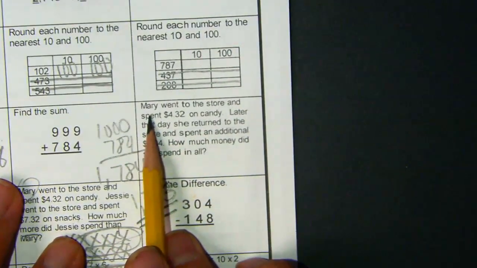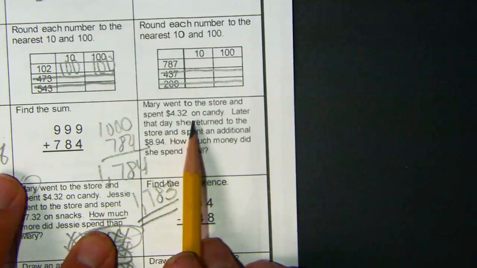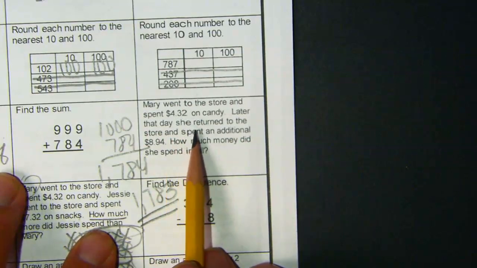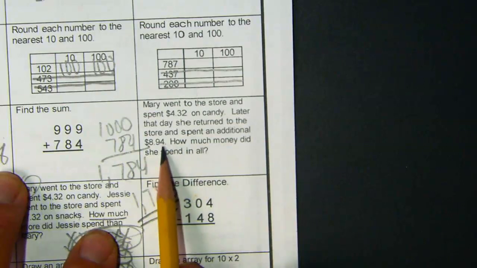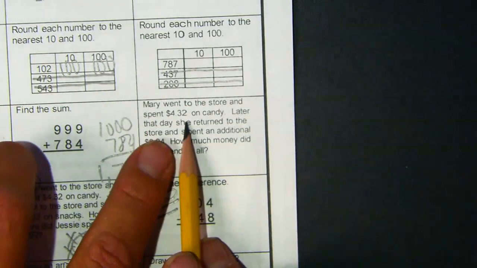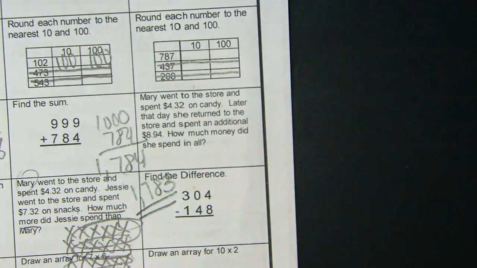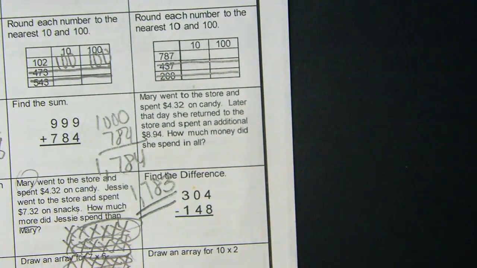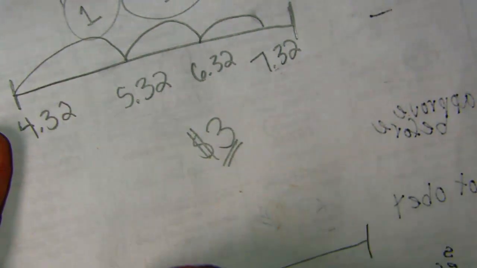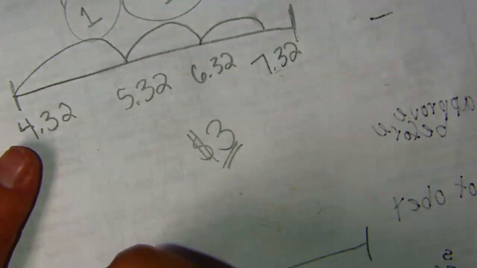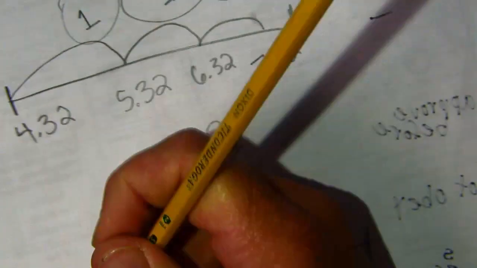Okay. Mary went to the store and spent $4.32 on candy. Later that day, she returned to the store and spent an additional $8.94. How much money did she spend in all? Okay, so this looks like an addition problem. She spent some money and then she spent some more money. We're going to use the number line strategy for money. Start at the highest money value.